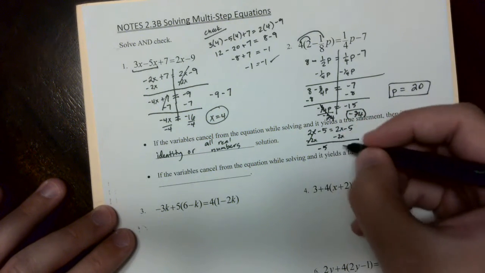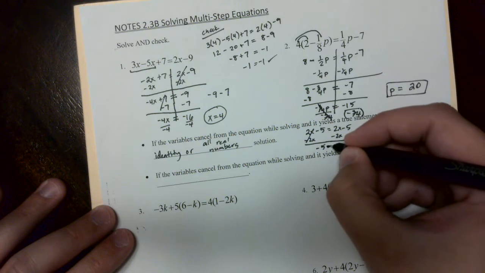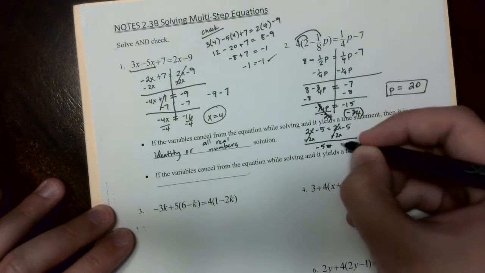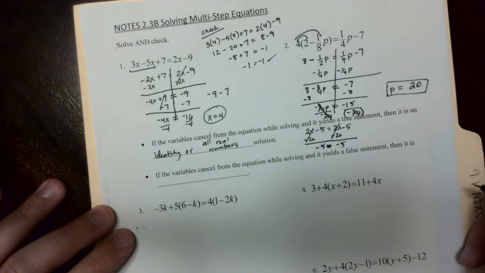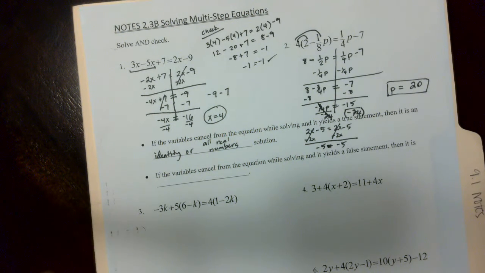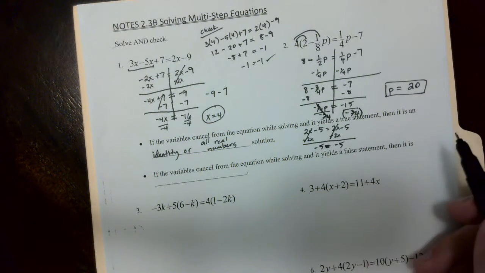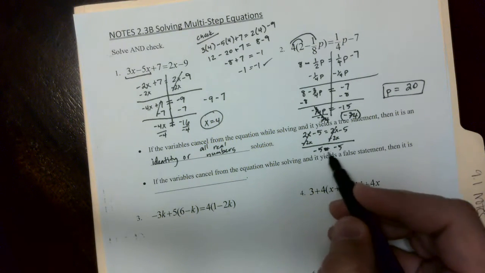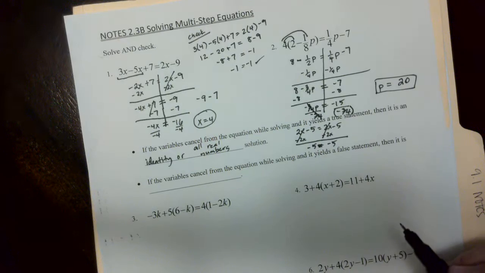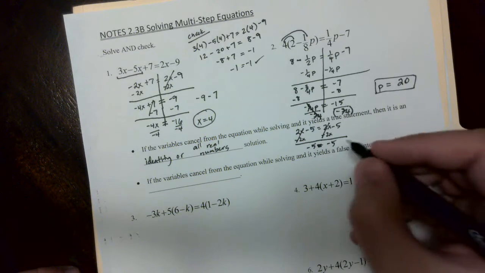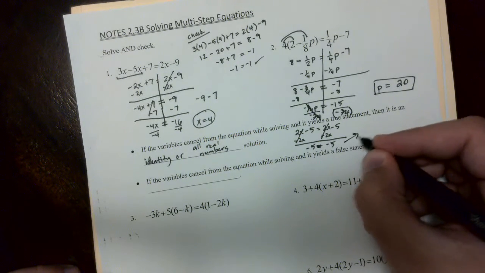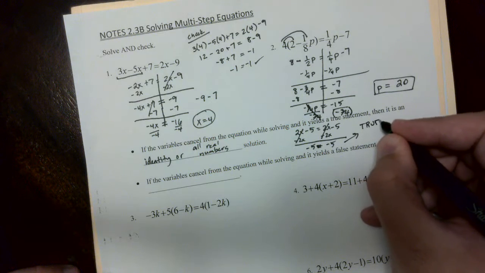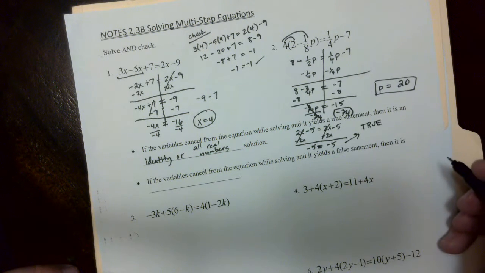I get negative 5 is equal to, and here's the thing, the 2x is canceled out over here as well. So I'd get negative 5 equals negative 5. Now notice, my x's are gone. I don't have any more x's. All I'm left with is negative 5 equals negative 5. This is called a true statement because negative 5 is equal to negative 5.